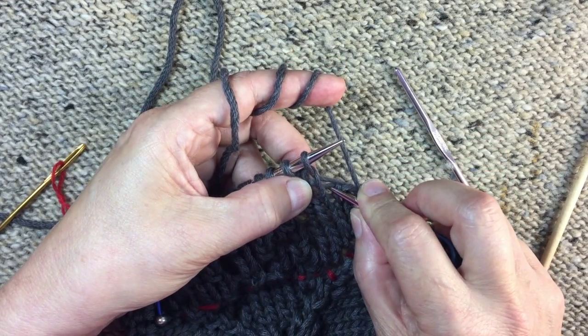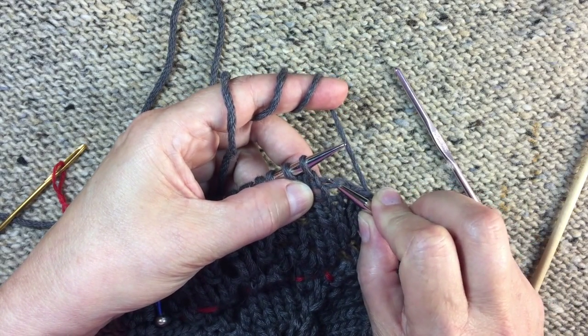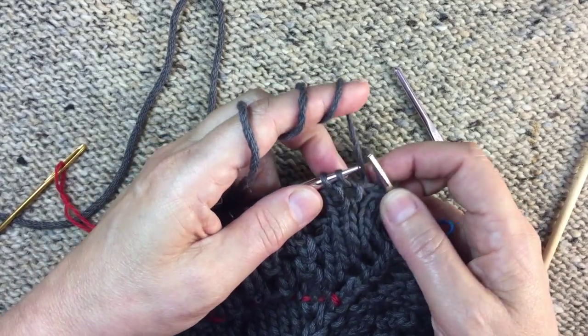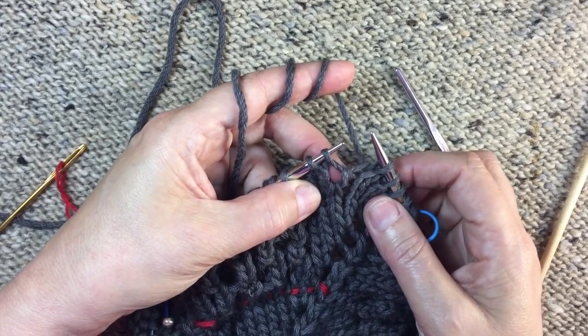So I'm going to go under the 2 strands, same way, underneath 2 strands. I'm going to grab that one that's on the top and pull it through, then put it on my left needle. And now I am ready to continue the round with my new yarn over.